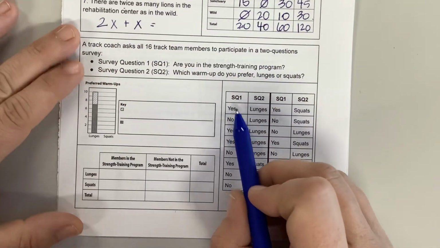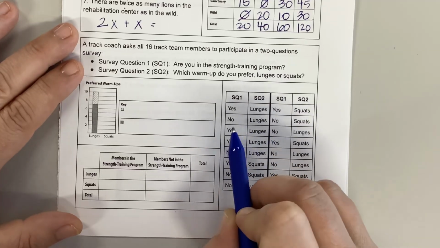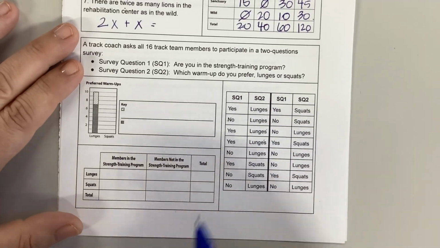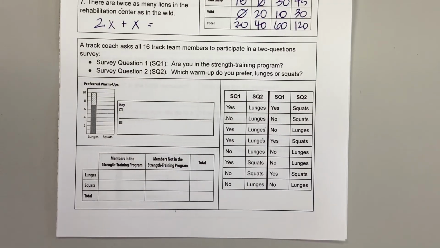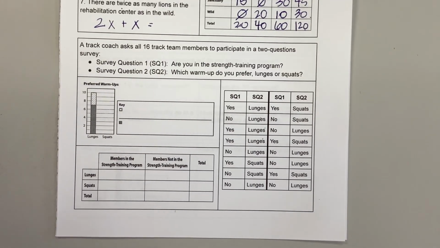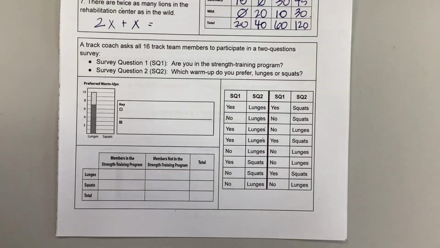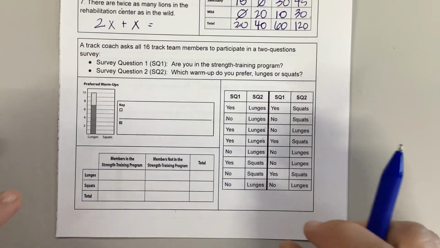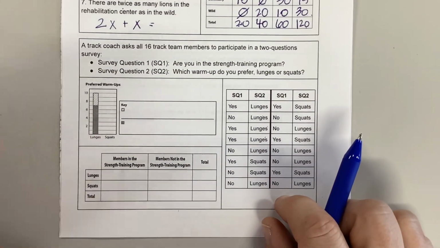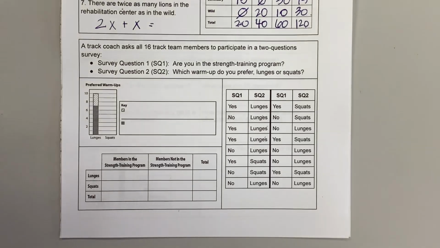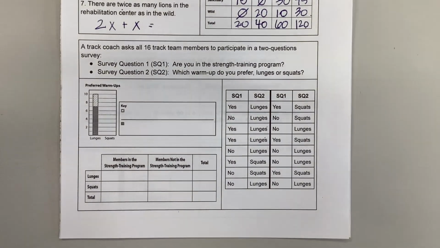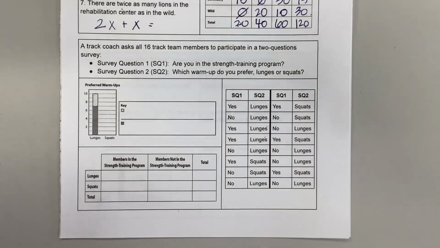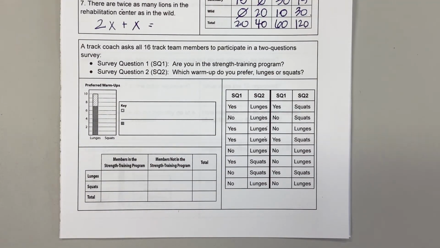Student 1, yes lunges, no lunges, yes lunges, yes lunges, right? There are 2 things that we're measuring. Sometimes it's one piece of information, but sometimes there's a comparison, right? Sometimes it's 7th graders, 8th graders, and 9th graders answering. There are 3 categories that we fit into. There's going to be a different way of measuring every time.